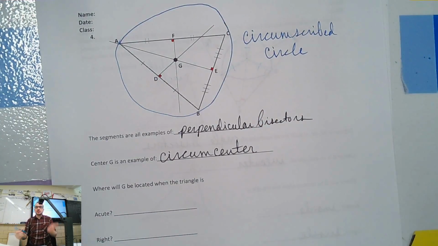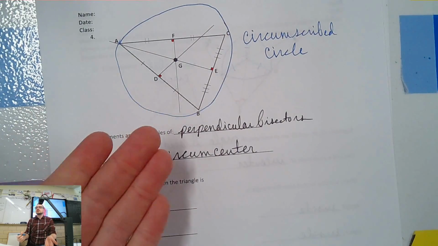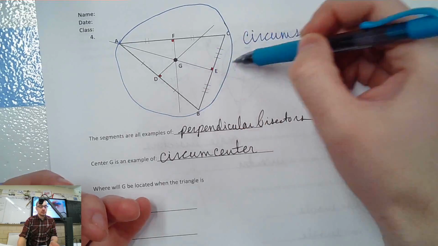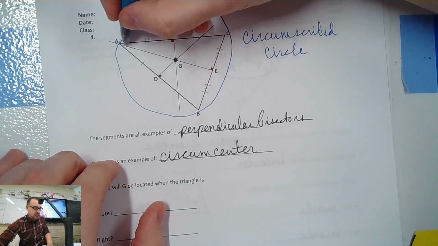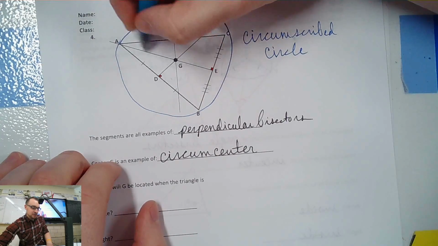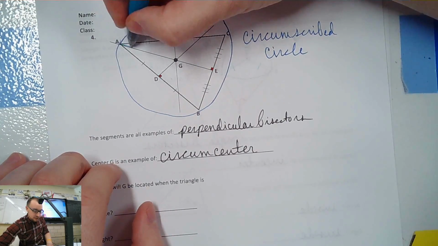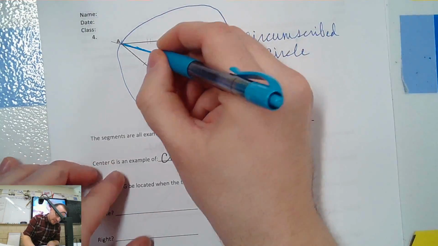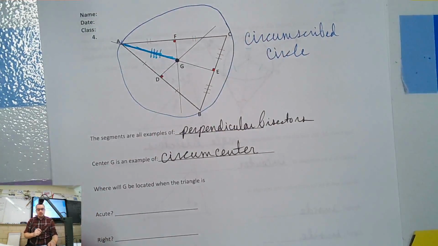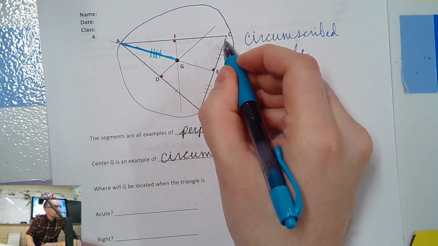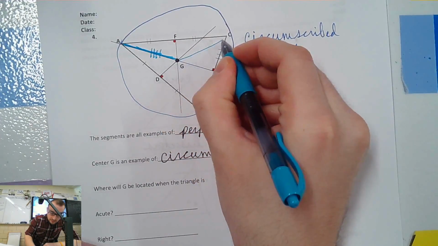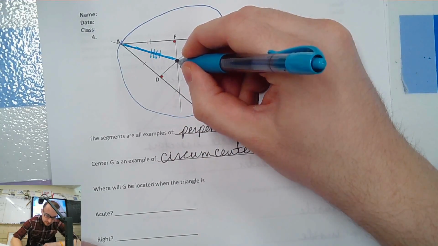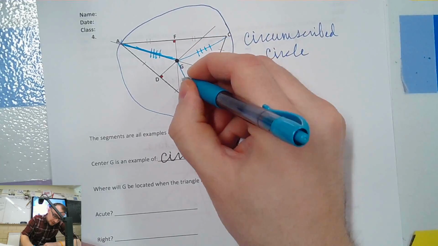Now, if this is a circle and G is its center, shouldn't a line from G to anywhere on the circle be the radius? Right? So notice that G to A is from the center to the circle, right? So what must G to A be? Radius. What about G to C? Also a radius, right? And what about G to B? Also a radius.